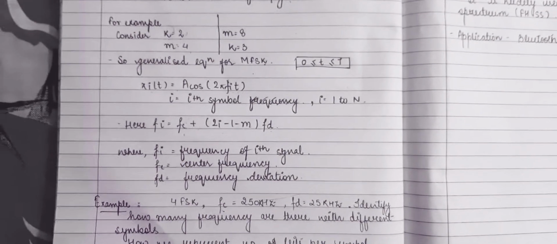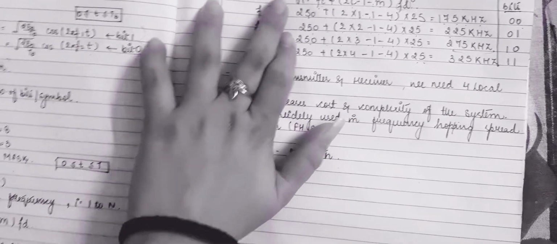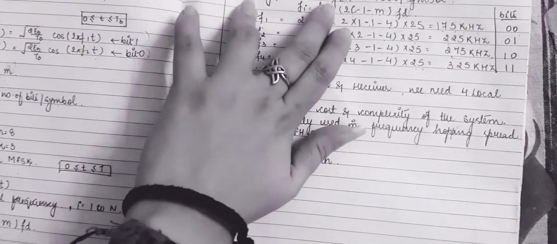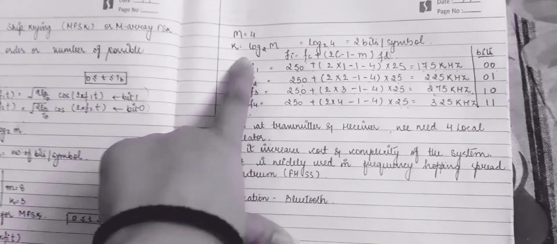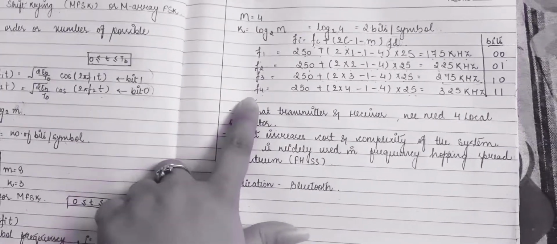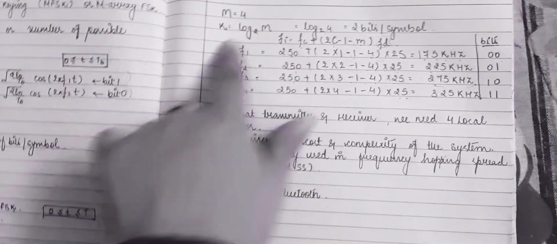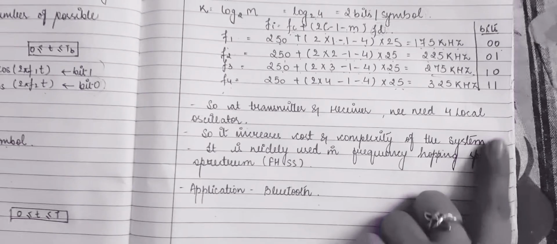Based on this, we were given in the question that we have to calculate the frequencies used for different symbols and how we can represent the number of bits per symbol. We know the basic formula that k is equal to log base 2 of M. We know M is equal to 4. When M is equal to 4, it will be 2 bits per symbol. We have calculated the different frequencies F1, F2, F3 and F4, and along with that, we have given the number of bits per symbol. So this was all about MFSK.